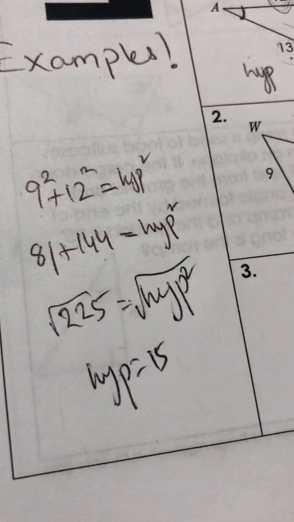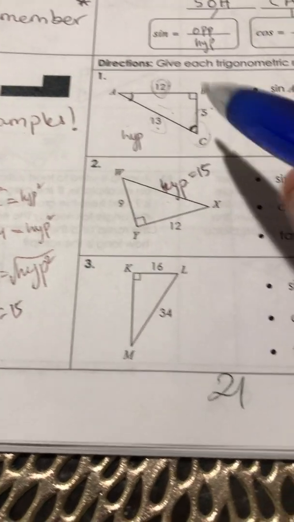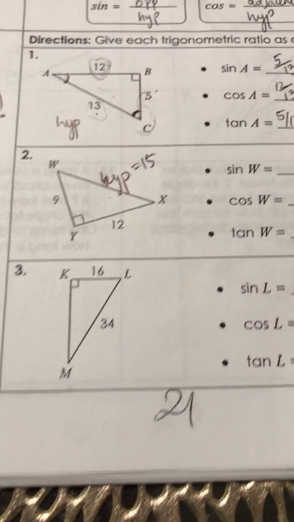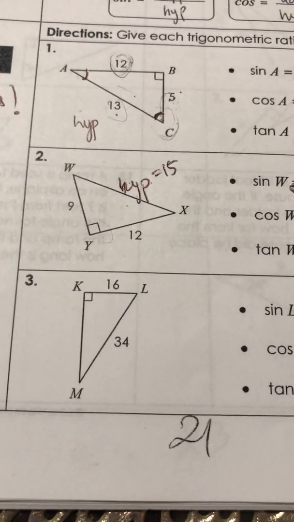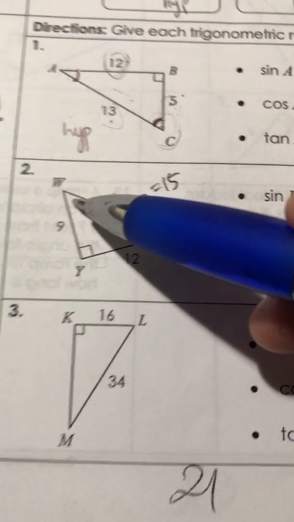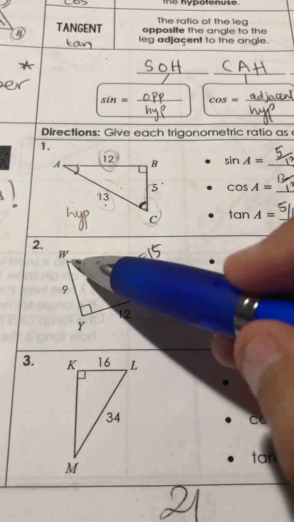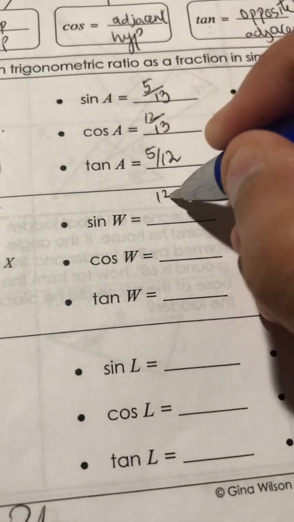So this is 15, because they didn't give us the third side. We can find the third side using the Pythagorean theorem. Now let's find sine of W. You have to use the same method. Sine of W, taking angle W into consideration. Sine is opposite over hypotenuse. The side opposite to W is 12 and hypotenuse is 15. So sine of W would be 12 over 15.